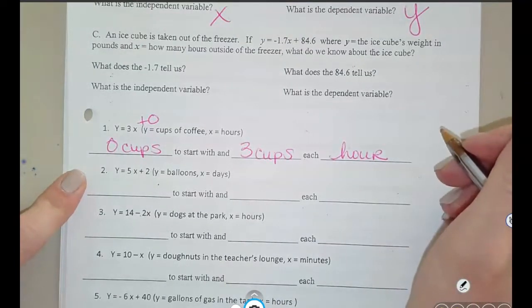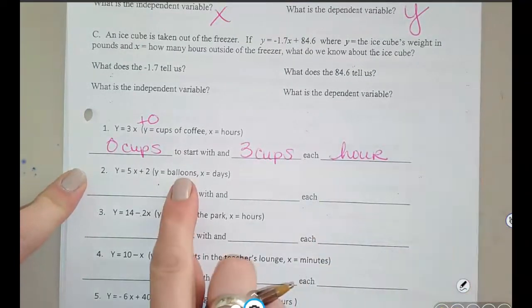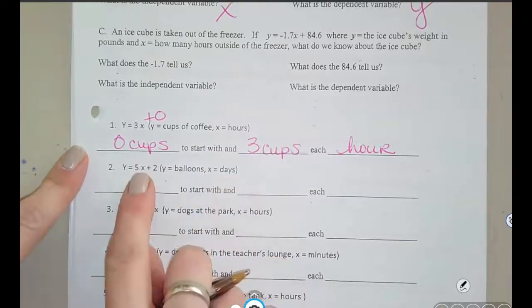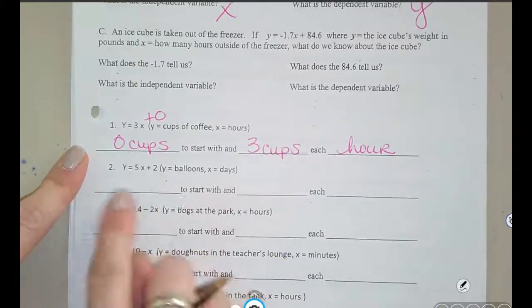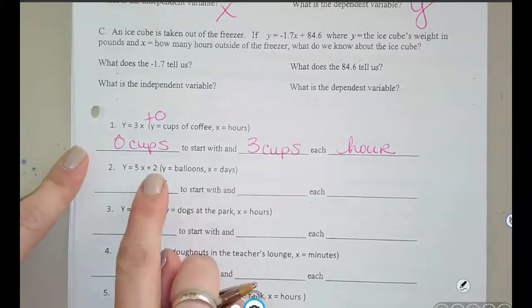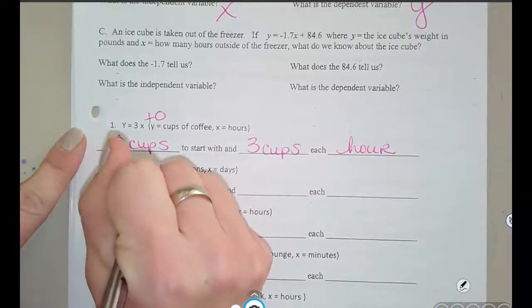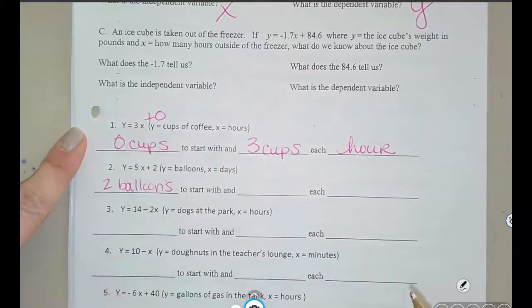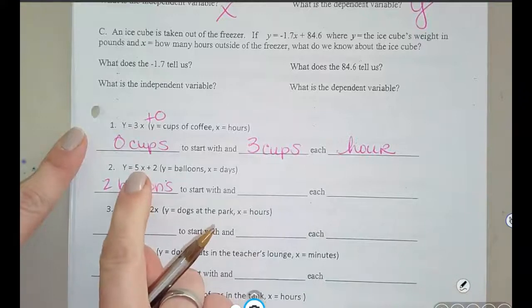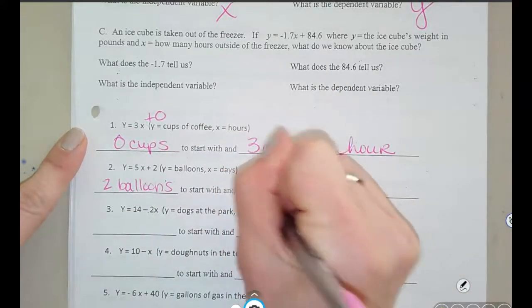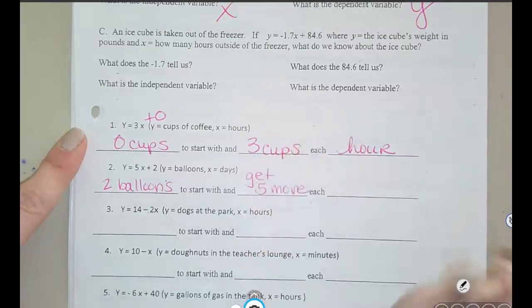y equals 5x plus 2, where y is the number of balloons, x is how many days it's been. Okay, so starting value, because I'm looking for how many did I start with, starting value is the number by itself. So 2 balloons to start, and my rate is 5, so I gain 5, or I get 5 more each day.